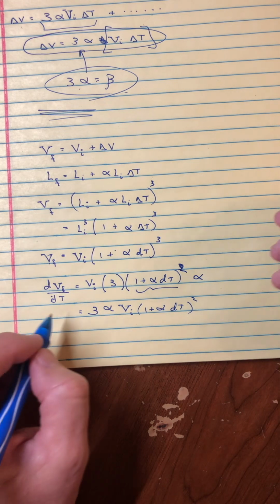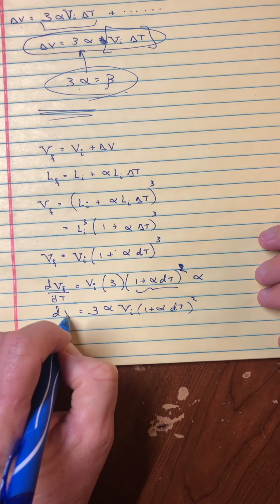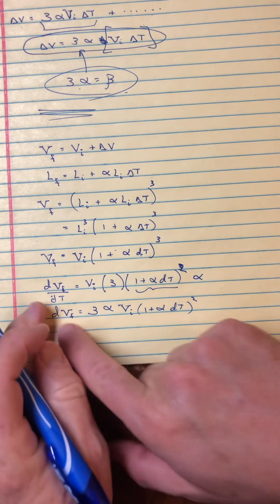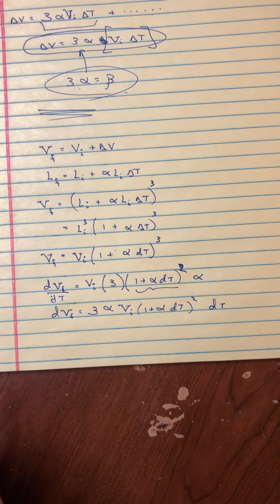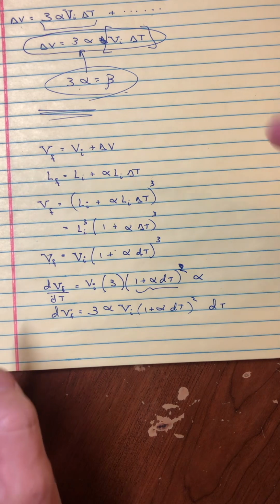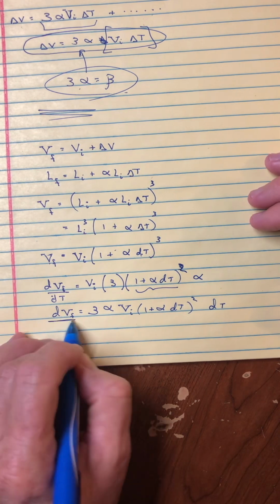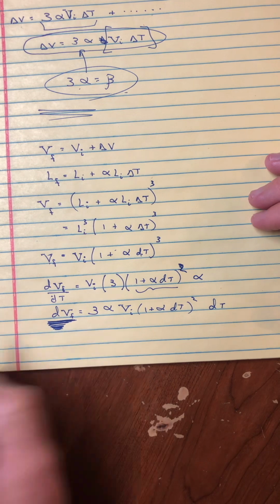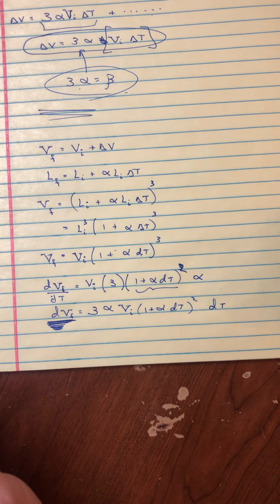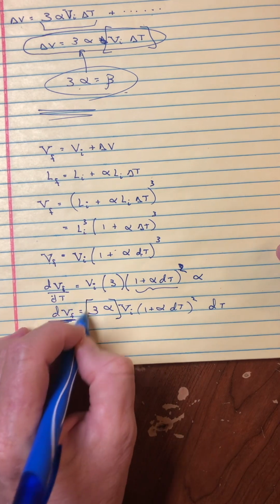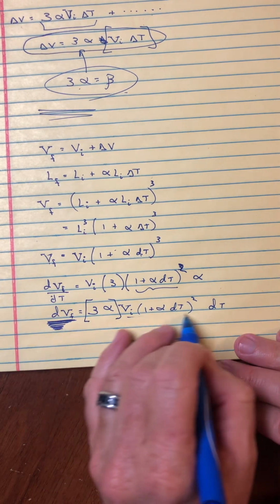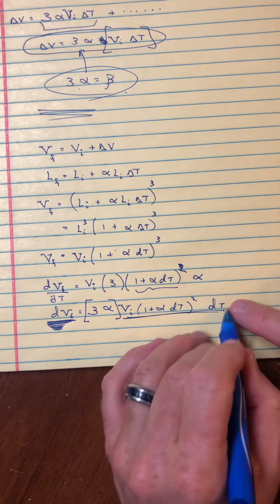But I would then rewrite this by moving the dT to this side. I could then argue that this is an infinitesimal change in the volume times some factor that is related back here to the change in temperature.